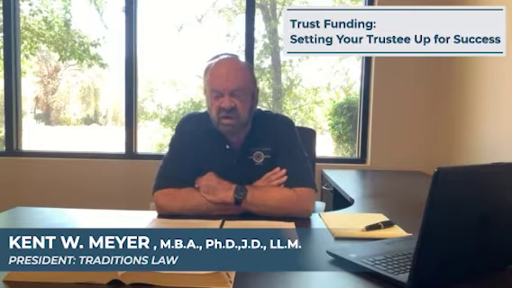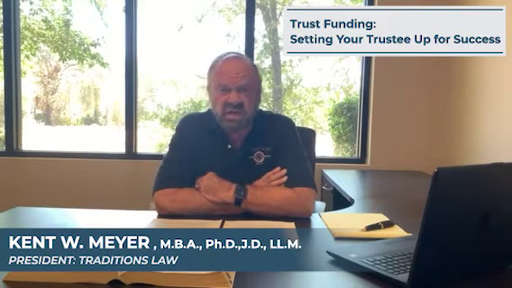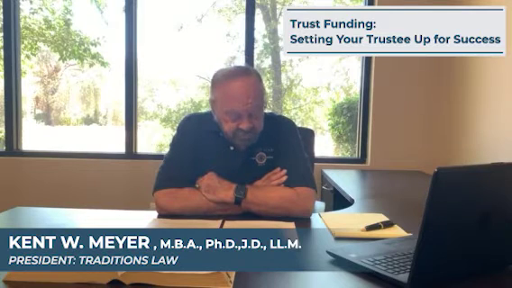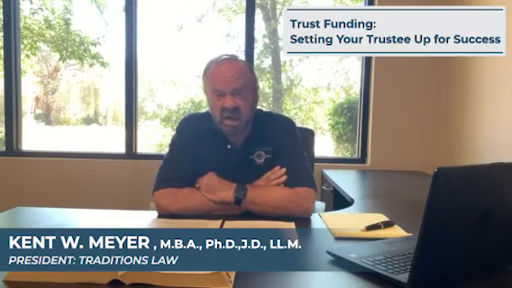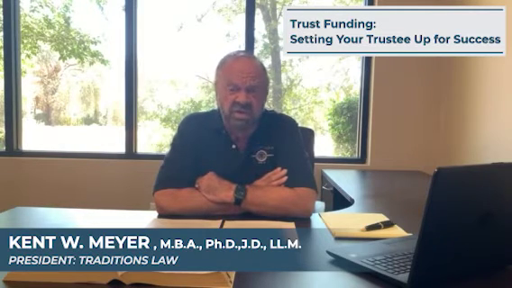Additionally, proper funding will result in a good inventory of trust assets, because you really need to know, if something happens, the successor trustee needs to know where the assets all are. They have a listing of those assets that are in the trust. And then finally, a properly funded trust will make sure that your beneficiaries get what you intended them to get, when and how you intended them to get it.